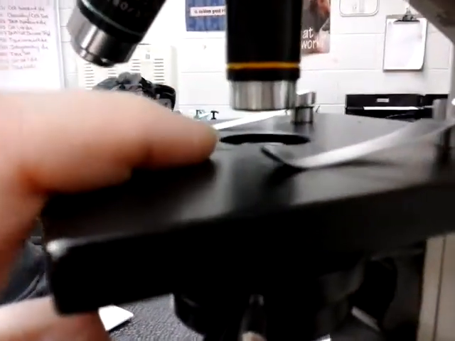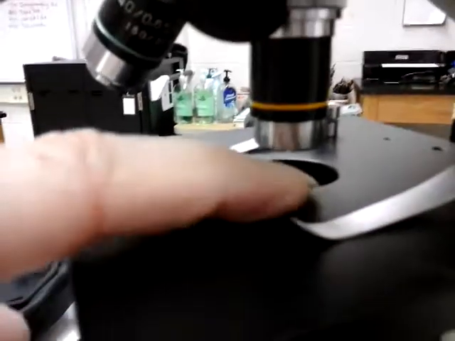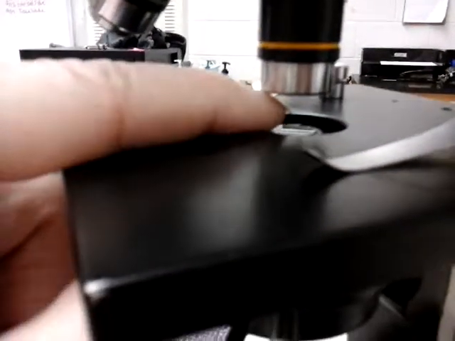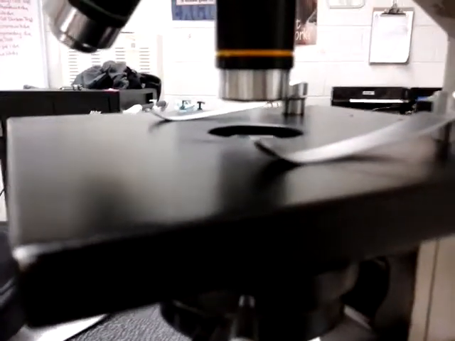And so right now you're like, but there's still a lot of space between there. Well, there's nothing here right now. But remember, you're going to have a slide there, which is a piece of glass. And so that glass is going to take up that space. And you can crack that glass and you can crack that slide.